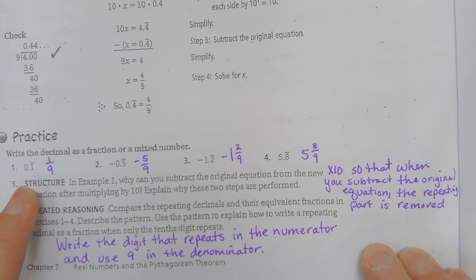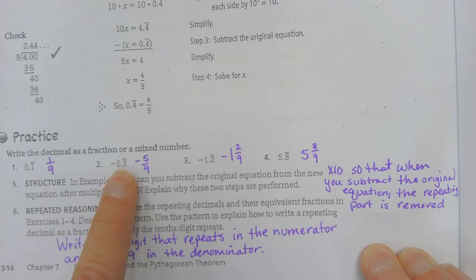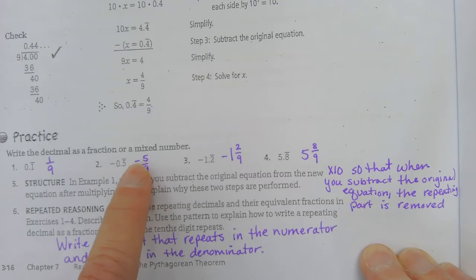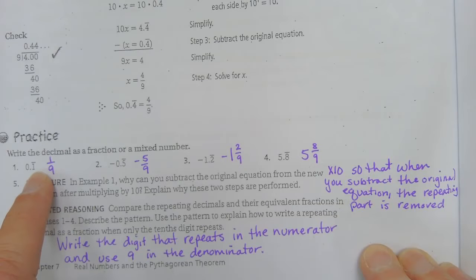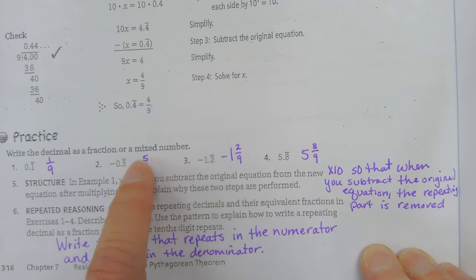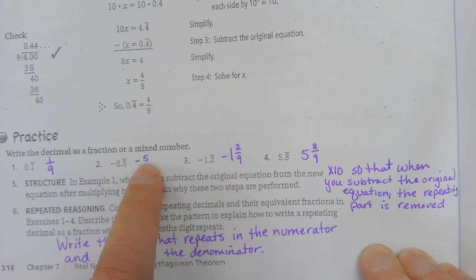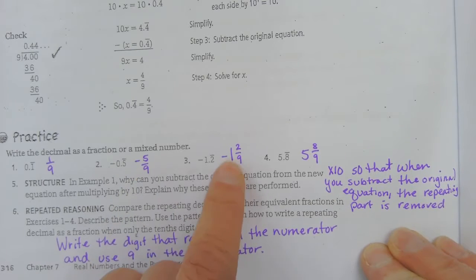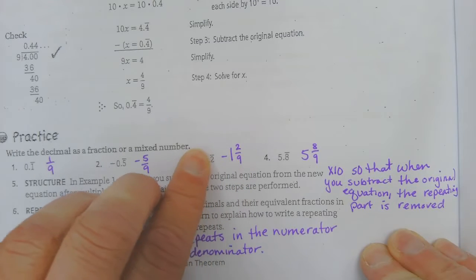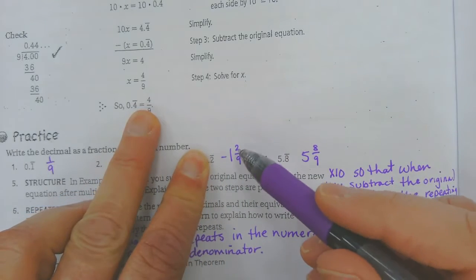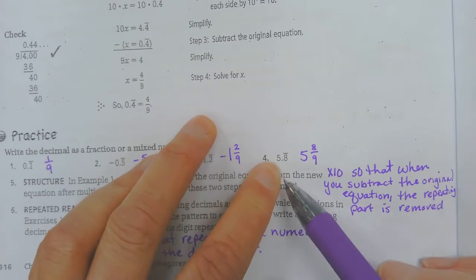Okay, here are the answers. Notice that whenever you have a repeating digit with no whole number, whatever the number is that's repeating is just over 9. So 1 was repeating, it's the only digit that repeats, so it's 1 over 9. 5 is repeating, it's still negative, so we have to put the negative, but it's 5/9. Now this one, the only thing repeating is the 2. So go ahead and put the -1. The decimal part is going to be your fraction. 2 is repeating, so it's going to be 2/9.